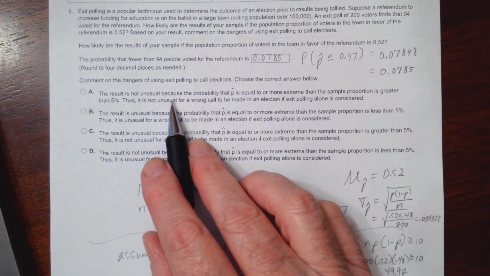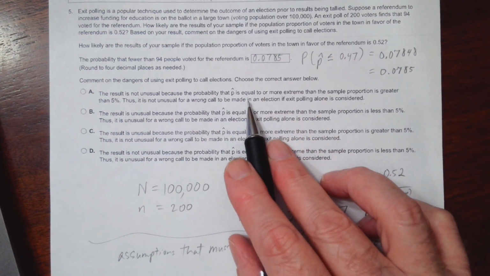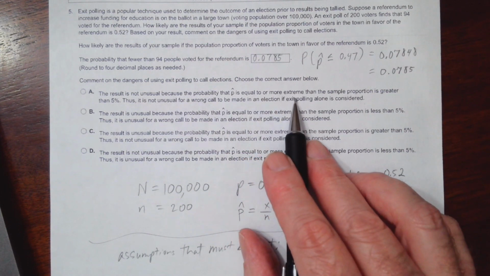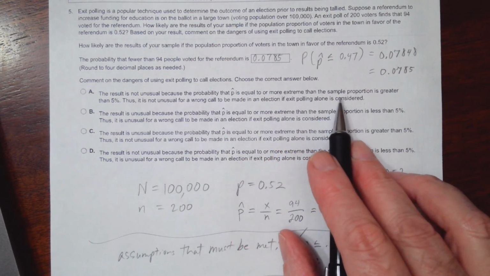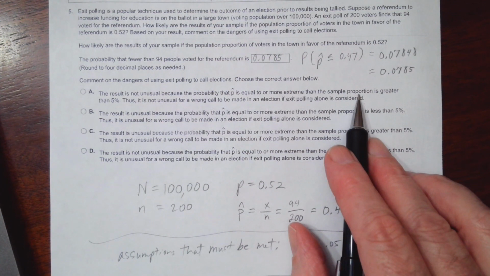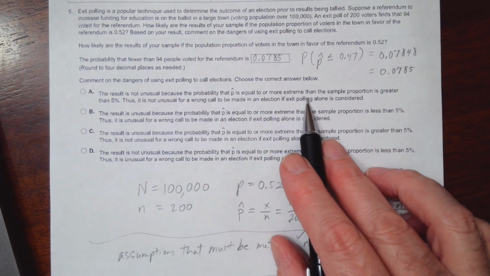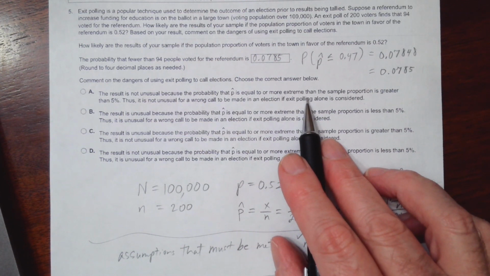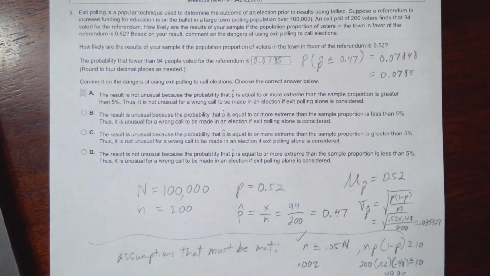So it's not unusual. P hat is equal to or more extreme than the sample proportion. In this case, that would be less than the sample proportion. They've kind of set it up so that it could be greater or less. And so this is going to be our answer here. And so that's it for this problem.